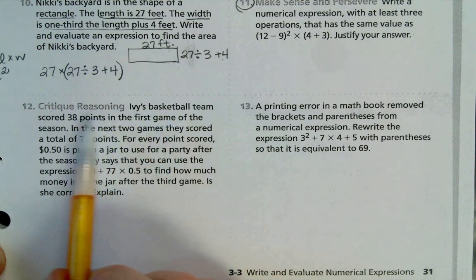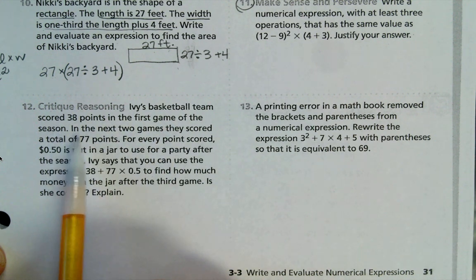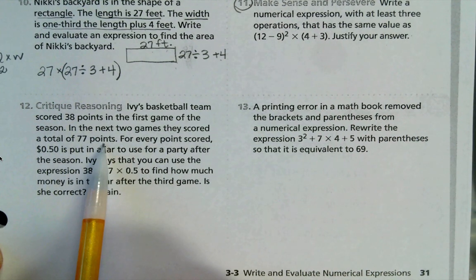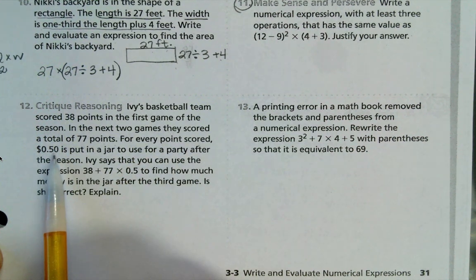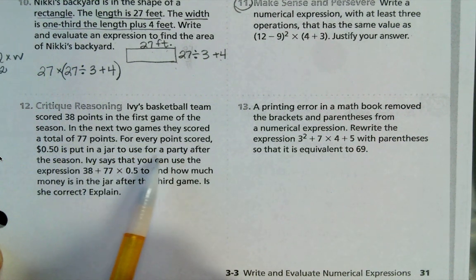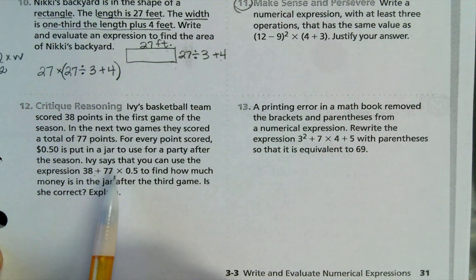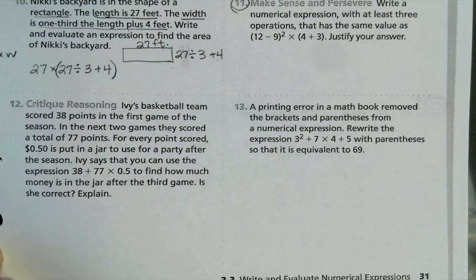Ivy's basketball team scored 38 points in the first game of the season. In the next 2 games, they scored a total of 77 points. For every point scored, 50 cents is put in a jar to use for a party after the season. Ivy says that you can use the expression 38 plus 77 times 5/10 to find how much money is in the jar after the third game. Now, is she correct?